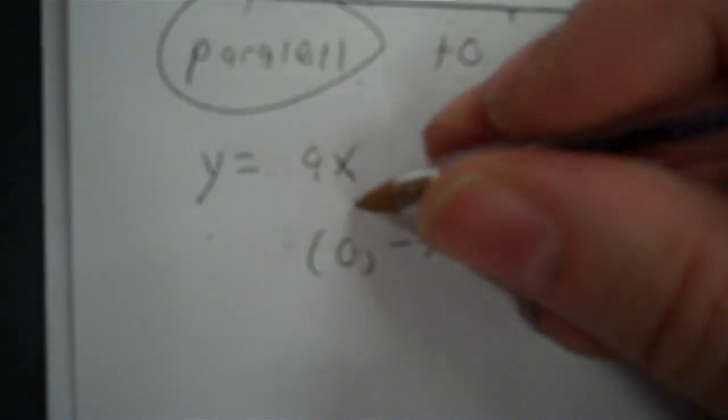All right, parallel to y equals 9x through 0, negative 5. Okay. So m is the slope, and b is the y-intercept. Okay, again, y is by itself, so you got an m of 9. Now you're like, what about the b? Who cares? Okay, it's not like I use it anyway. It's parallel again, so we have to use the same m. Okay, so 9.